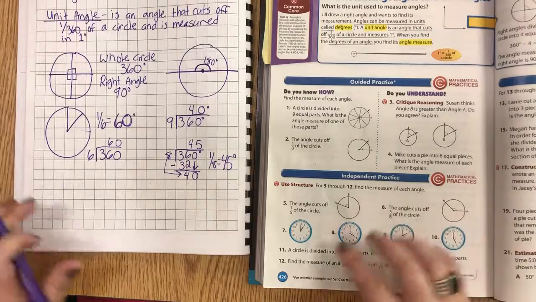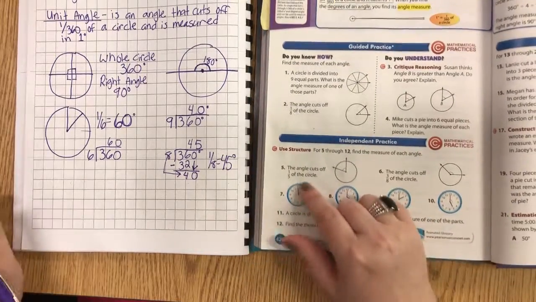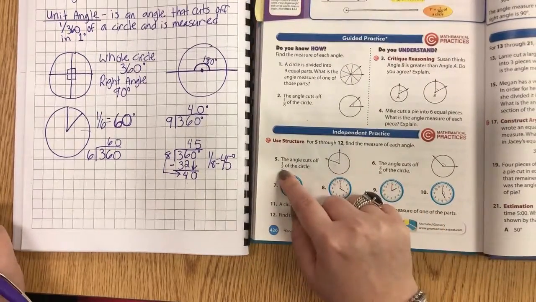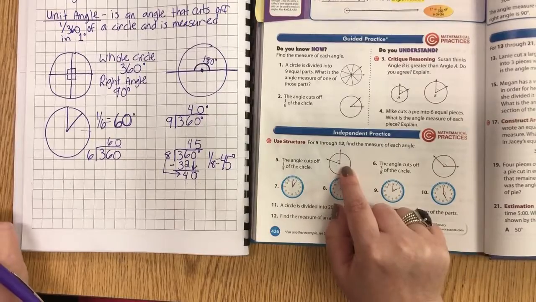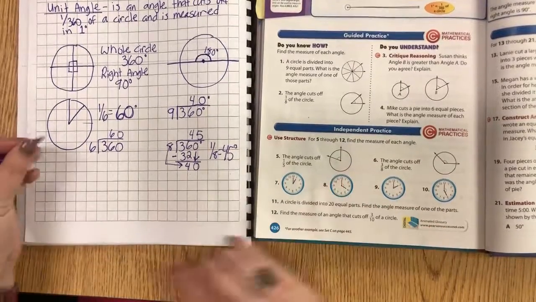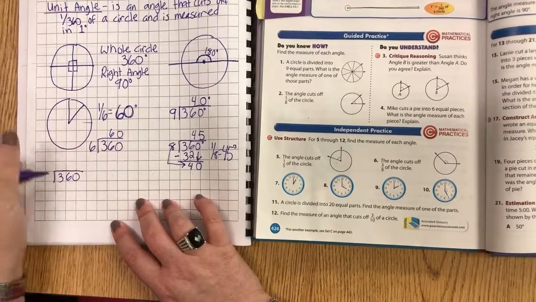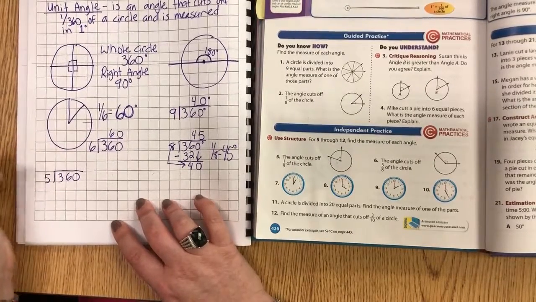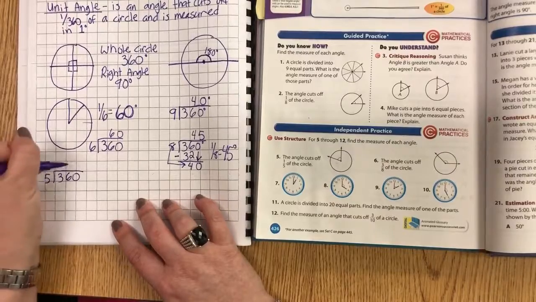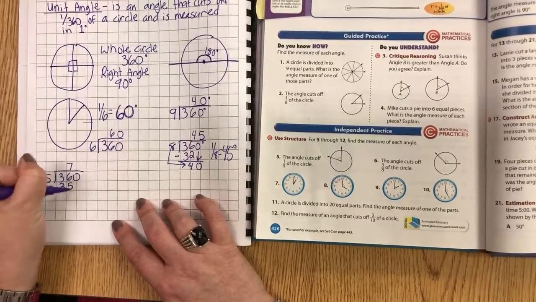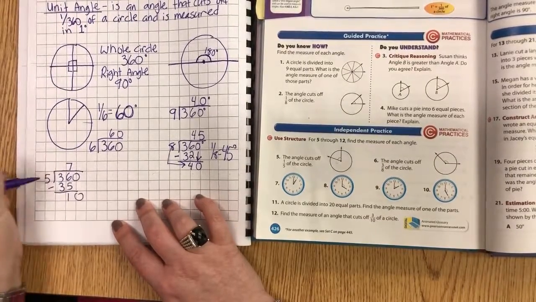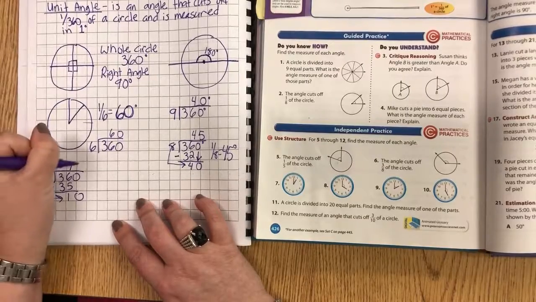Now, if you come in and you do number 5, we're looking here. We're trying to find 1/5 of the circle. I'm doing the same thing. I'm going to take 360 divided by 5. 5 can go into 36 7 times. Do my long division here, bring that down. 5 can go into 10 2 times.